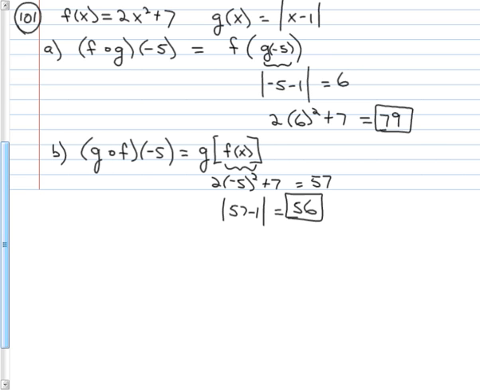C, f of g of x. So this time we have to actually do it with the equations, with the x there, and see what we get. So this means take the g function, substitute it into the f.